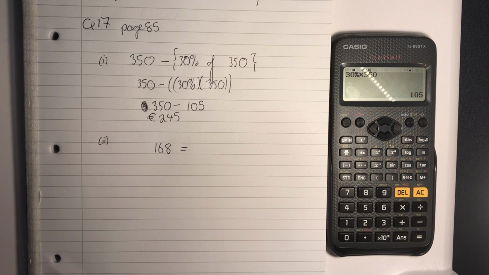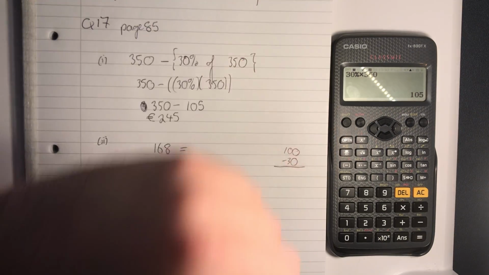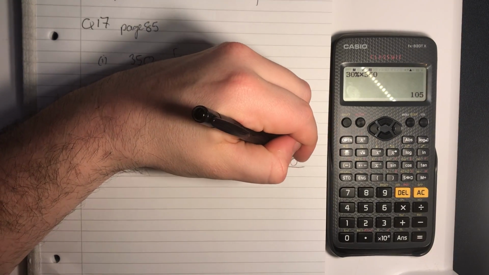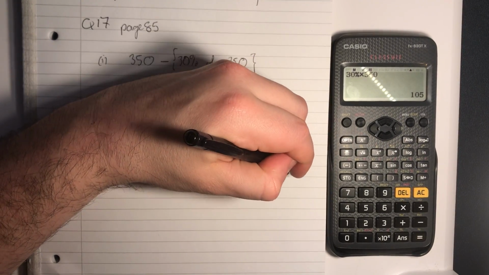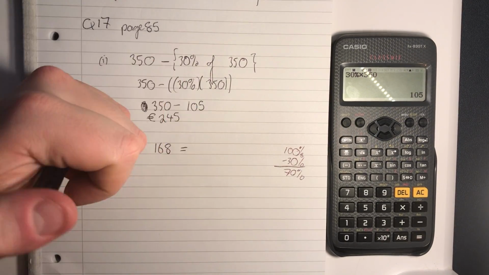So in the sale, things are reduced by 30%. So it started out at 100%, and then it was reduced by 30%. So it goes down here, 70%, obviously. So 168 is equal to 70%.